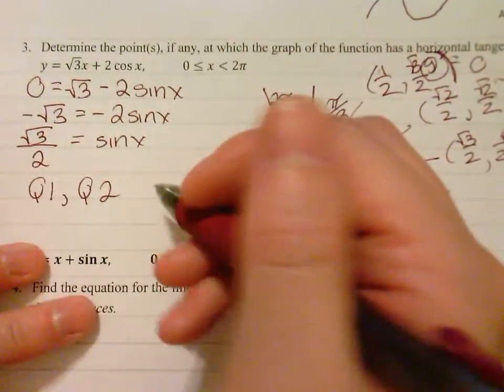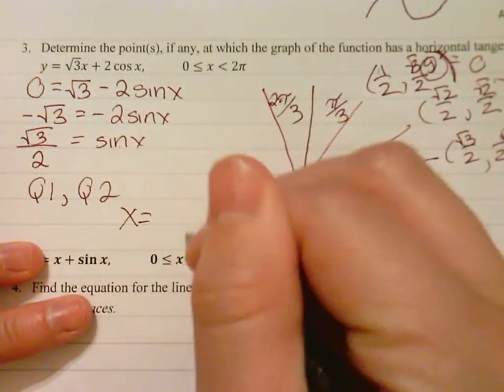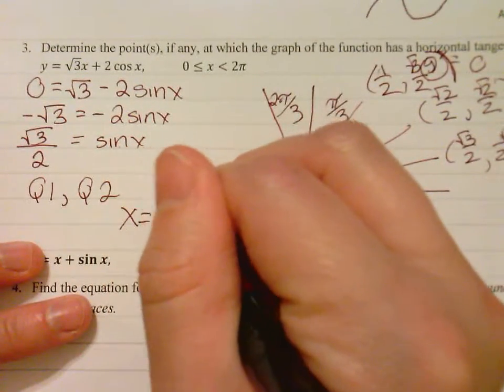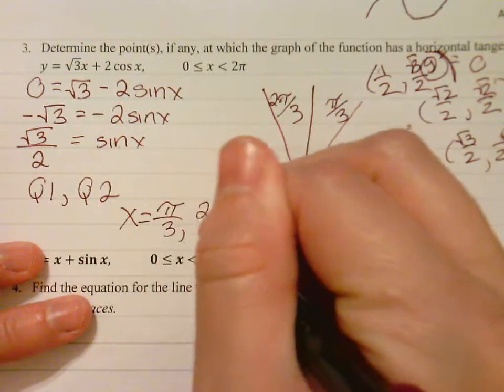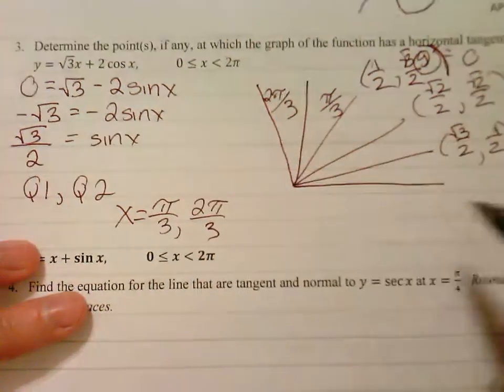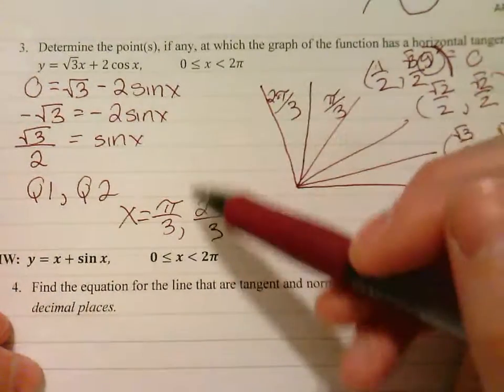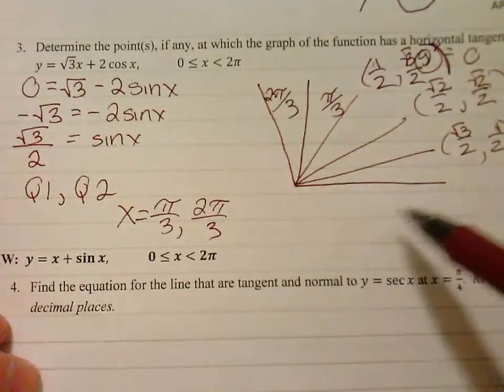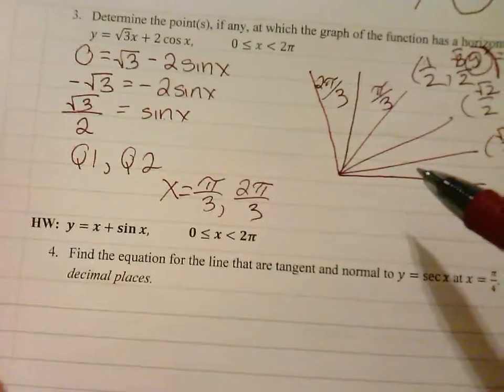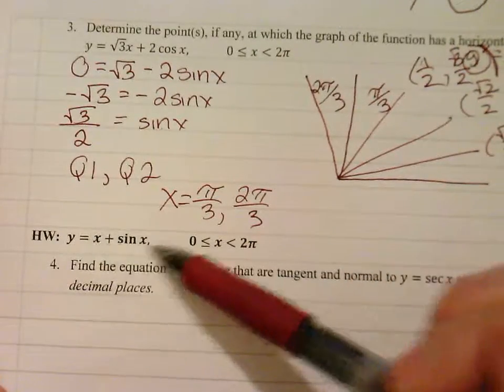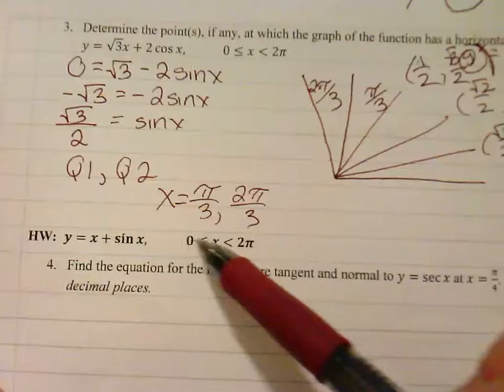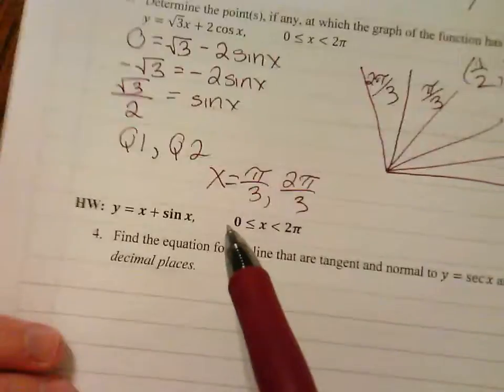So your x is going to be pi over 3 and 2 pi over 3. That is your answer. Okay, so that is our angles between 0 and 2 pi. Okay, don't forget to do this one for homework. So this is me writing it down. Do that for homework.